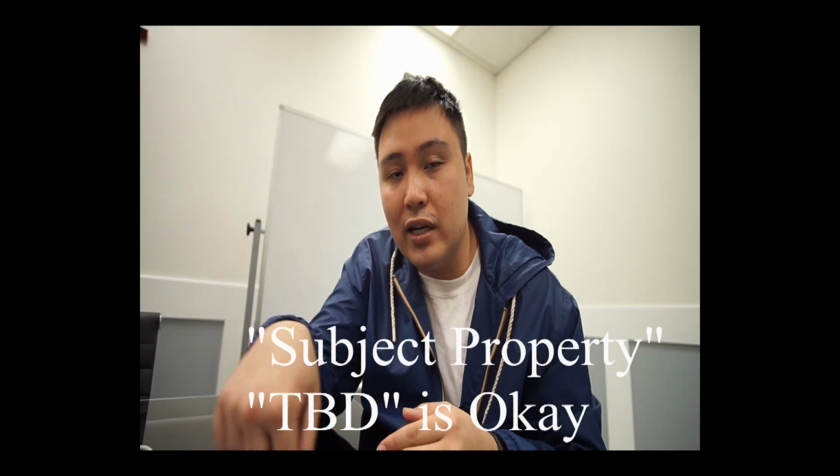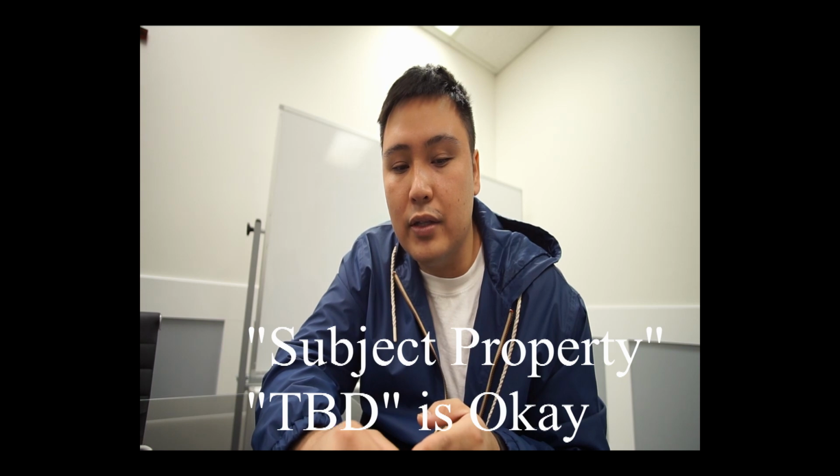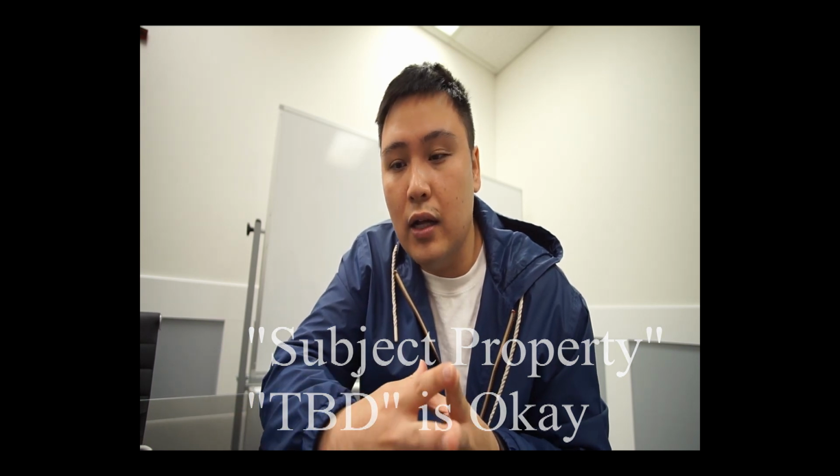Again, don't try to switch different jobs to different industries because it does prolong the application process. And for the subject property address on the residential loan application itself, you can actually put TBD, because to be determined is okay. Let's say, for example, you wanted to buy the first address that you put in there, but someone else bought it already, or someone else outbid you. Then at that point, the address doesn't matter because we're gonna buy another house.